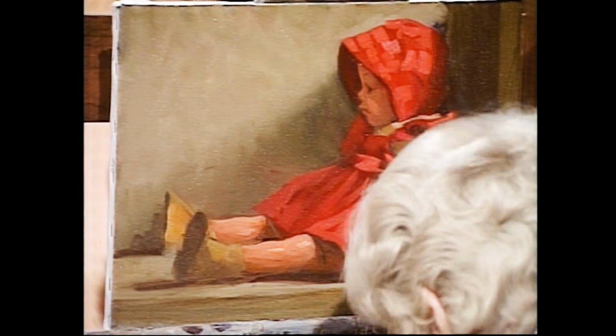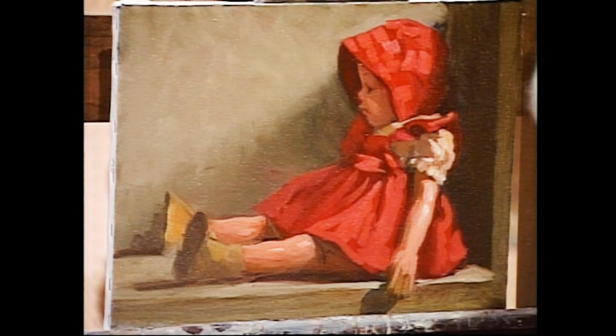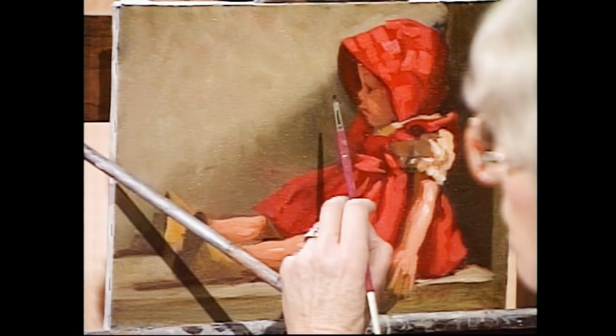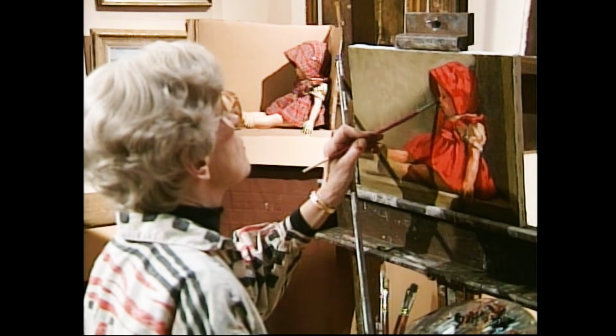I need this dark tone from the bonnet to silhouette her head, silhouette this sharper.